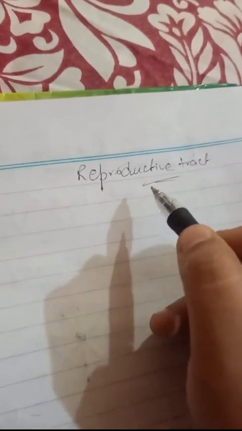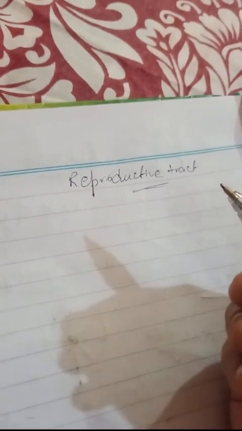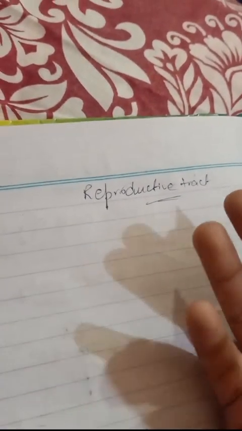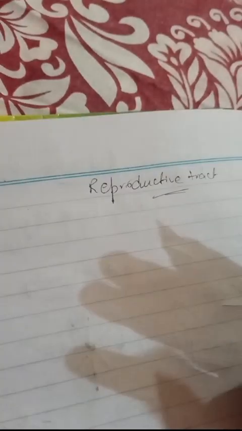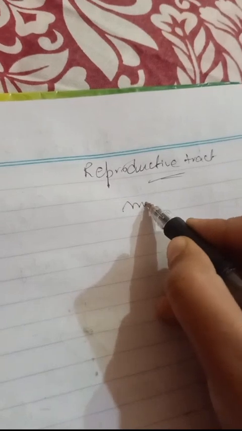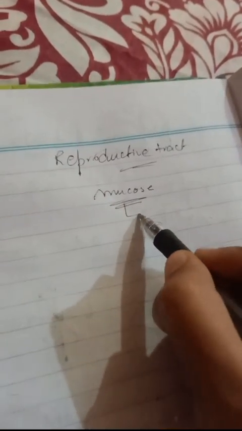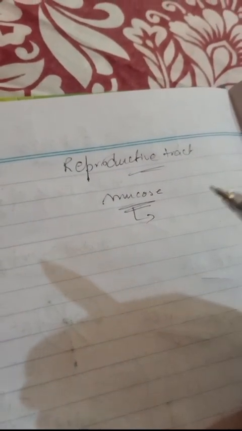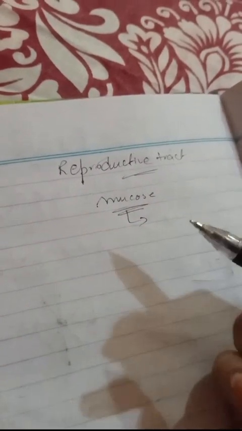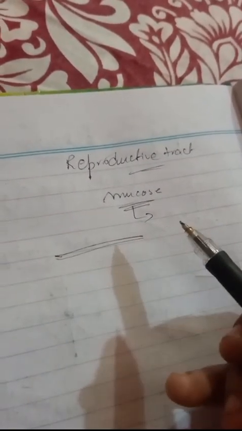First of all, the reproductive tract is also made up of columnar epithelial cells that secrete mucus. You can see that the genital organs secrete their secretions to kill the bacteria. If the bacteria or pathogens are strong, they can cause a UTI too. You will be familiar with the UTI.